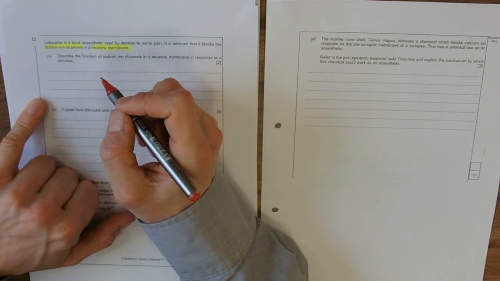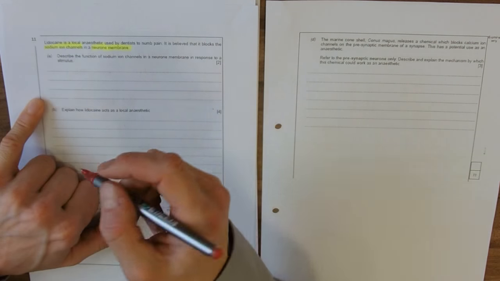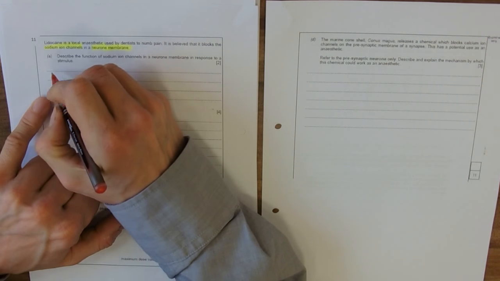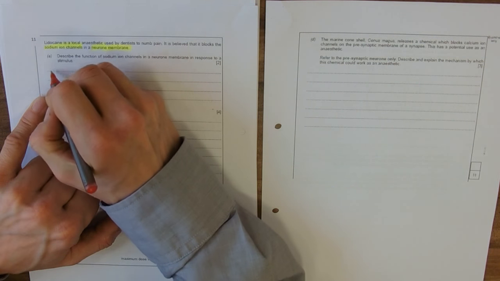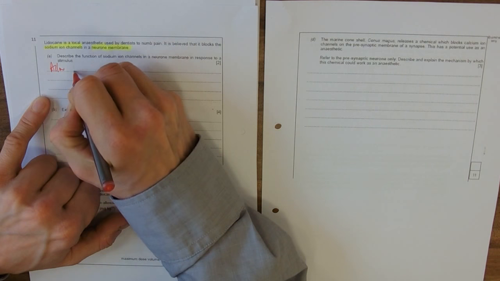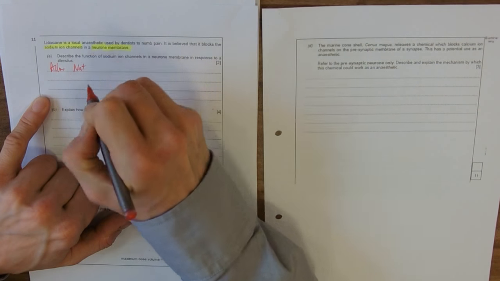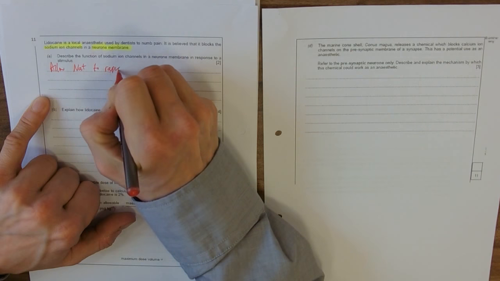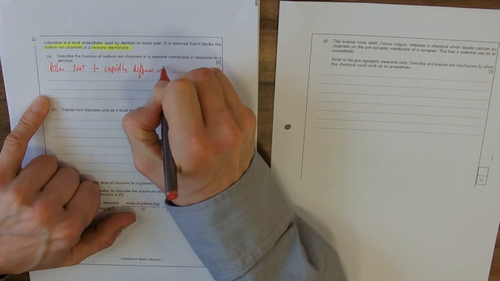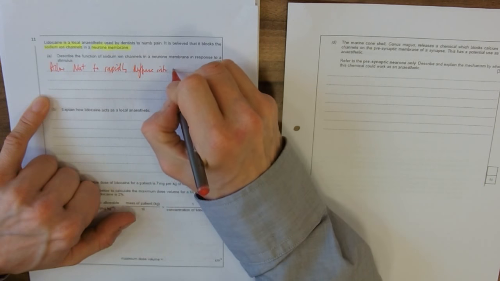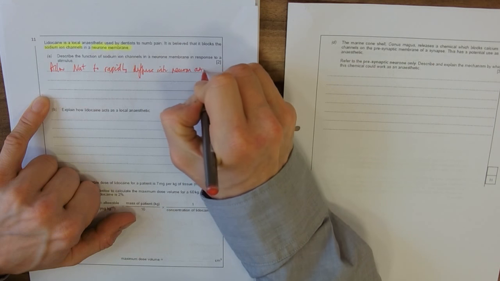So sodium ion channels open to allow sodium ions to rapidly diffuse into the neuron axon. So that's our first mark. Sodium ion channels allow sodium ions to rapidly diffuse into the neuron axon.